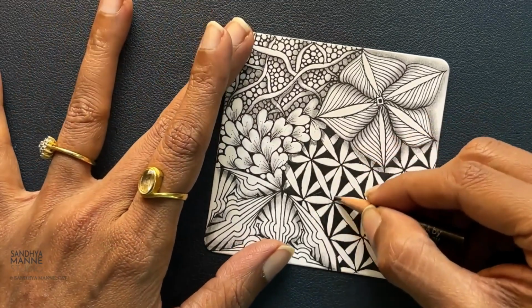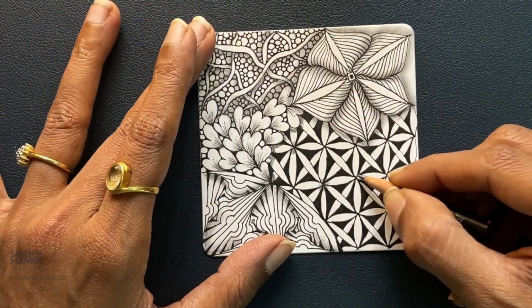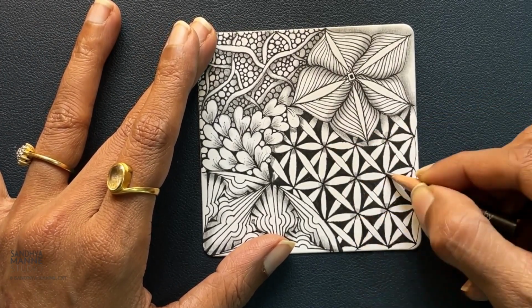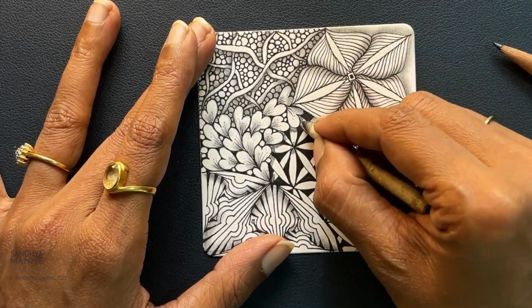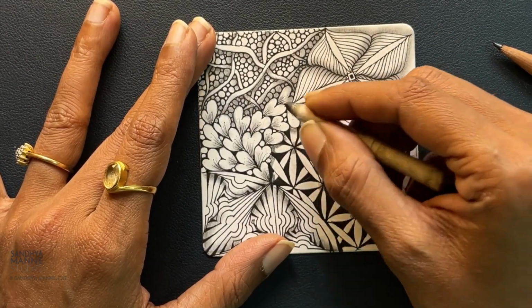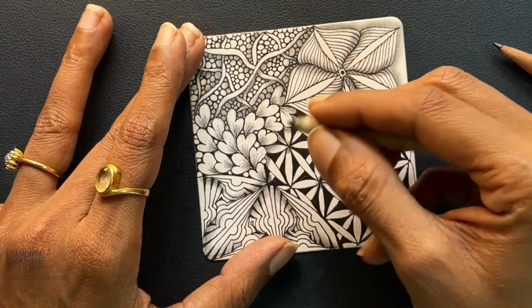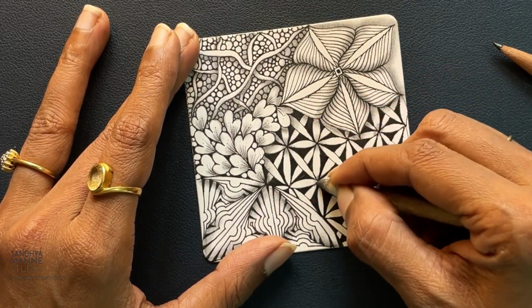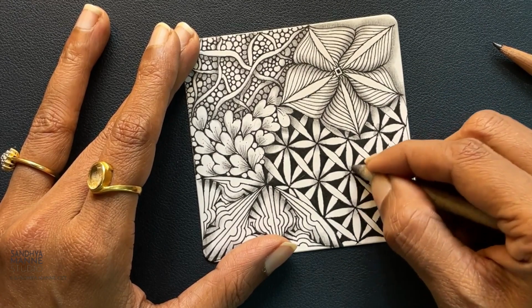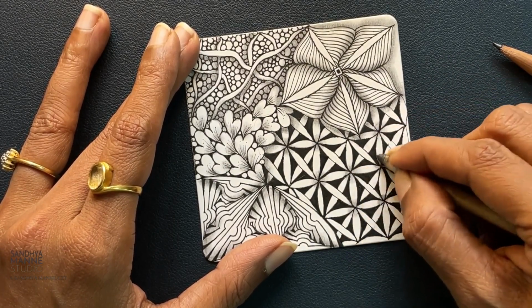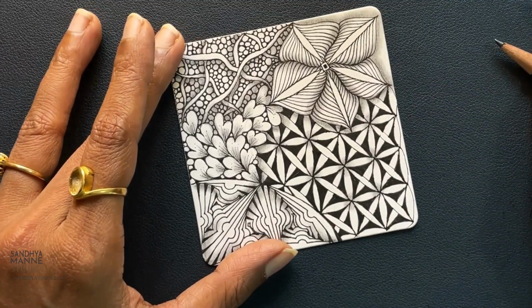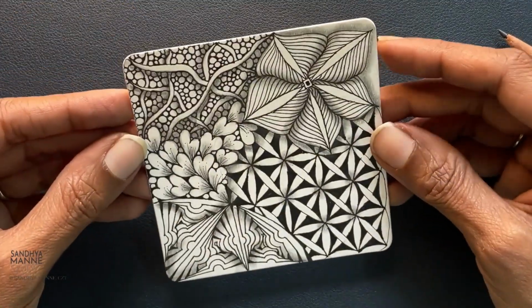And then I'm just going to add pencil right in the center. Okay, so there it is, all done.